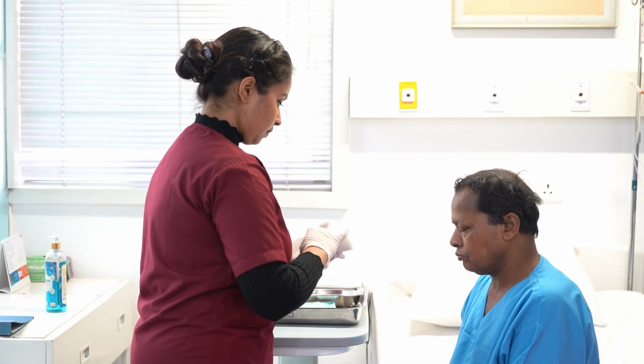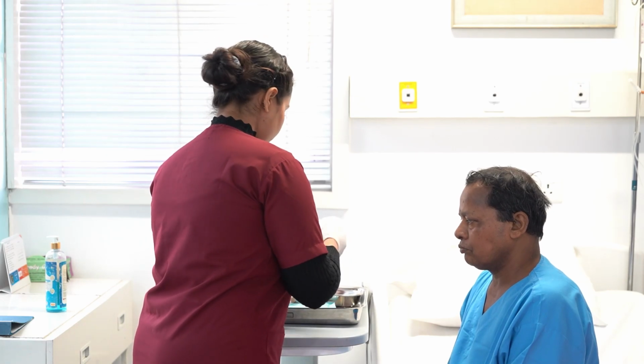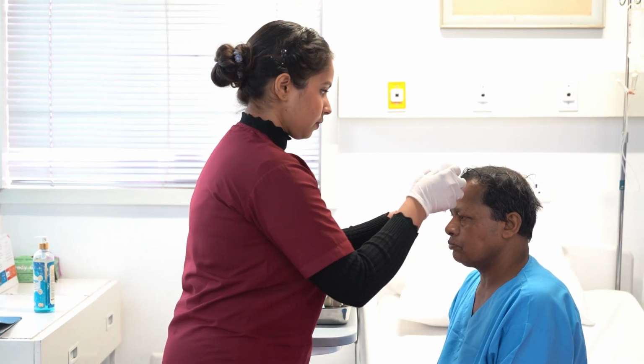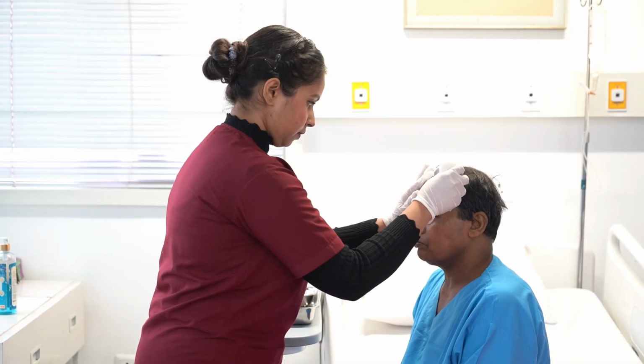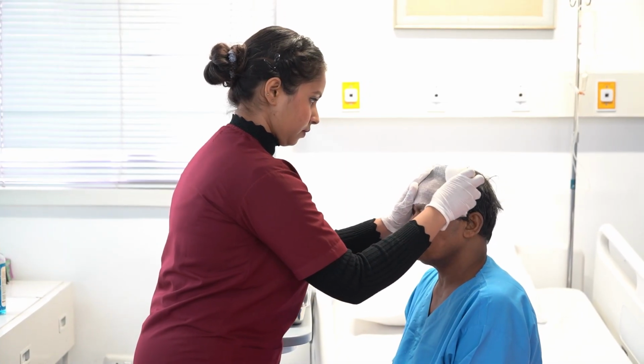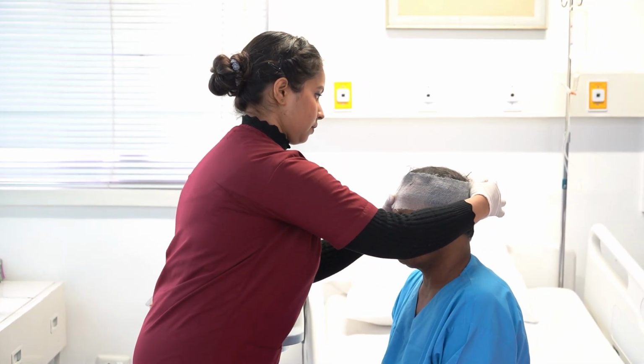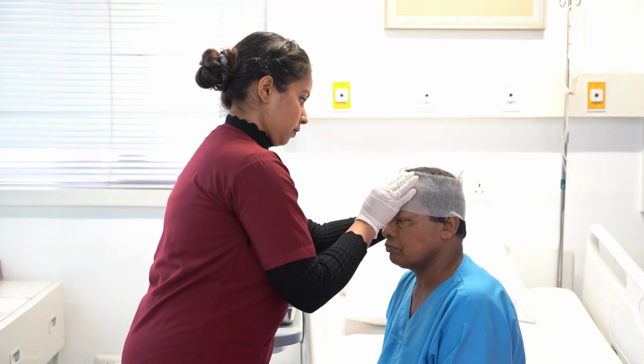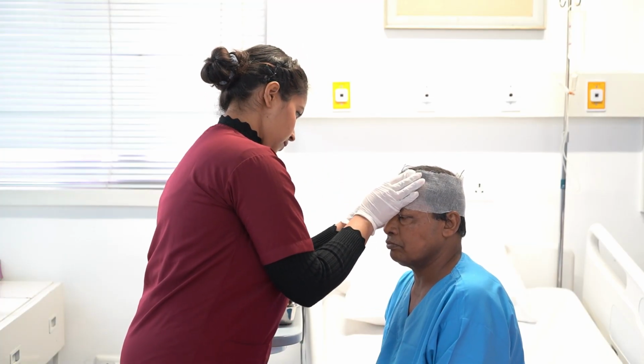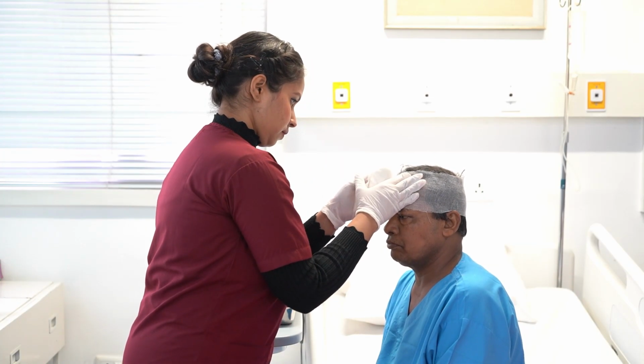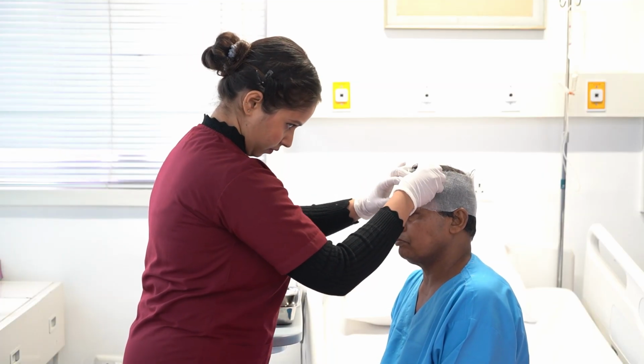Support the injured area while bandaging. Face the patient while applying the bandage. Always apply the bandage from inner to outer and far to near end. Make 2 circular turns to anchor the bandage.